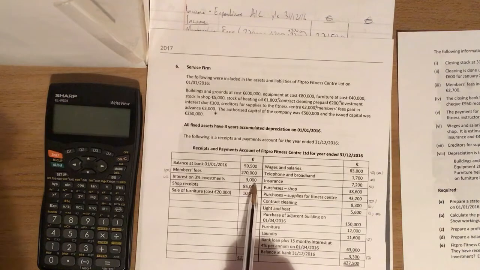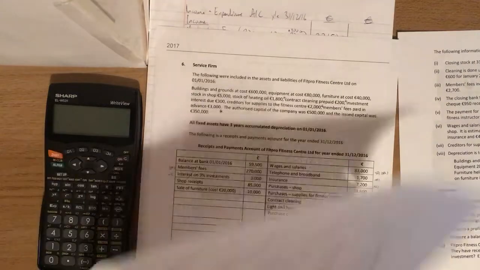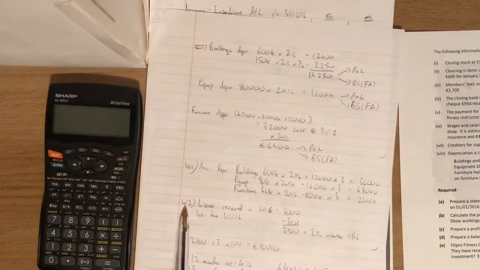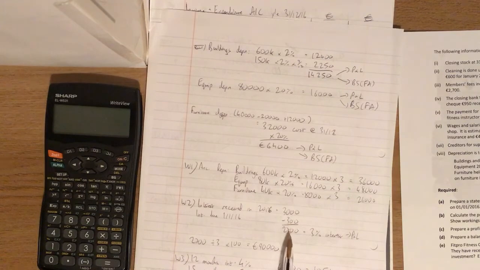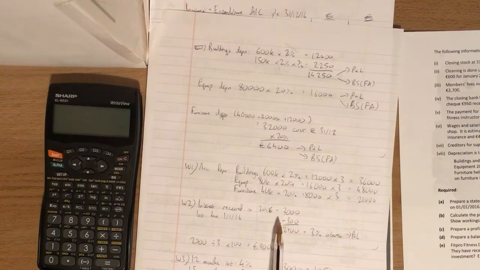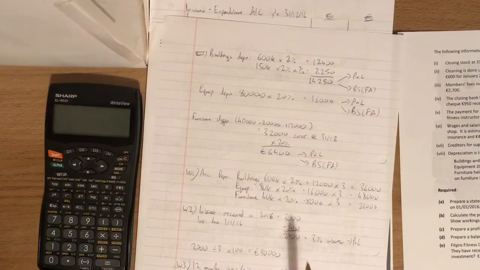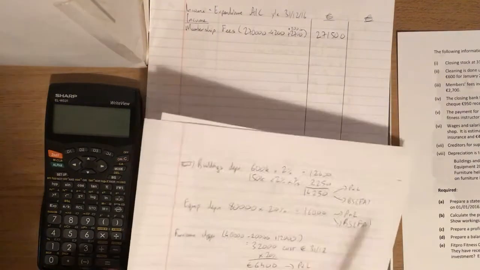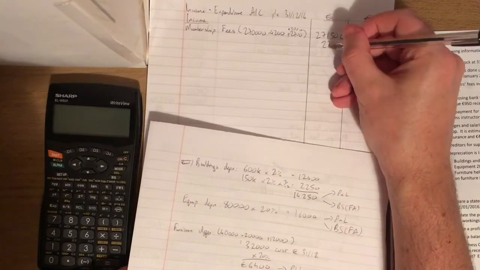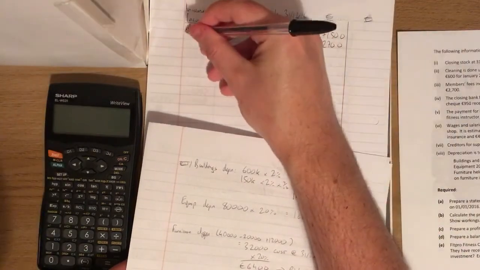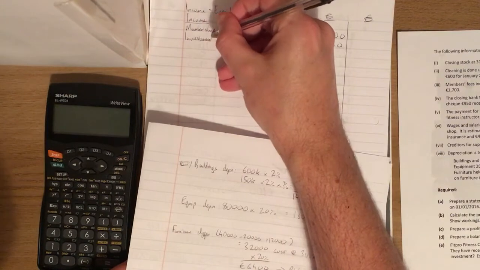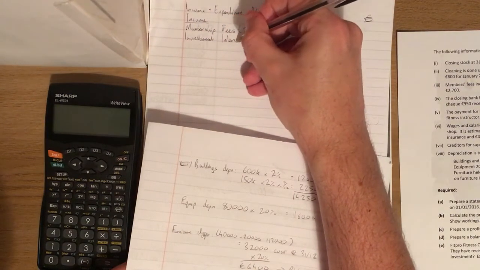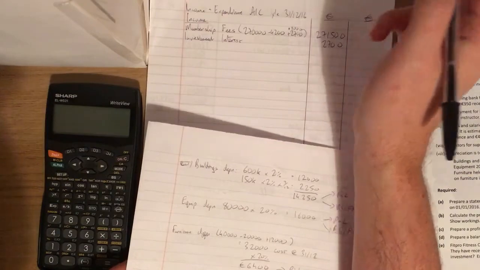Then I've got interest on 3% investments, 3,000. I've got working 2 beside that. So I actually started using the proper kind of working references. So working 2. I had 3,000 received in the period, take away 300, which was for last year. 2,700 was actually for 2016. So that's what should go in these accounts. Investment interest.